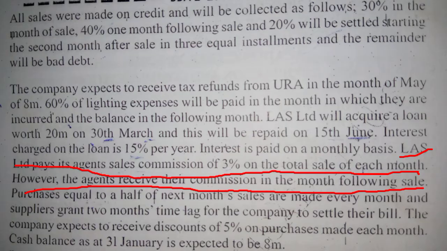Therefore, if you make sales in January, 3% of the sales of January will be paid in Feb. 3% of the sales in Feb will be paid in March. 3% of the sales in March will be paid in April. 3% of the sales in April will be paid in May. Like that. Therefore, we are going to draw a commission schedule to see how commission will be paid.